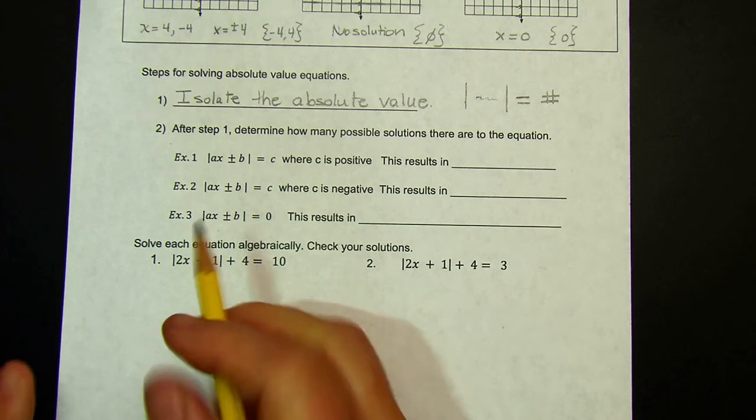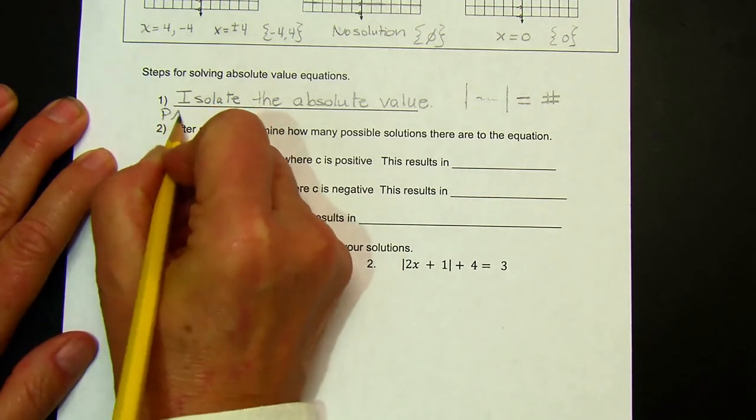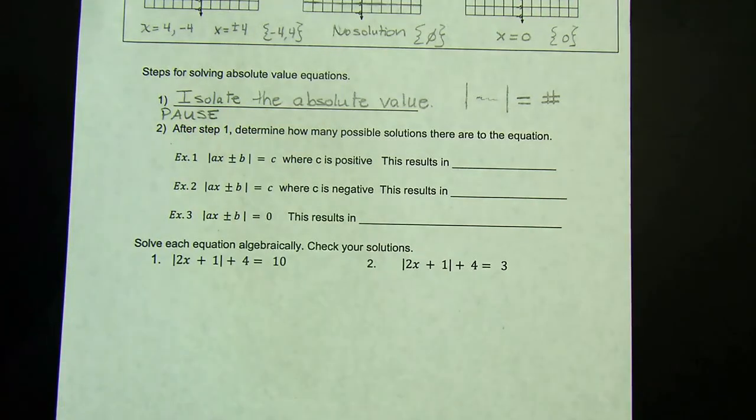After you've done that, I really want to put a middle step in here. You have to pause a minute. You have to pause and look at what you have for your number, because that's when you're going to make the decision: 1 solution, 2 solutions, or no solution.